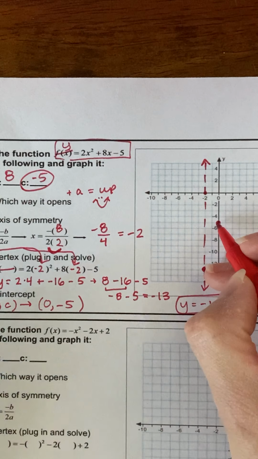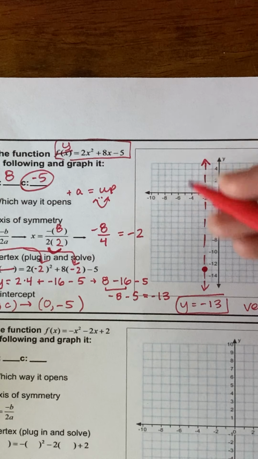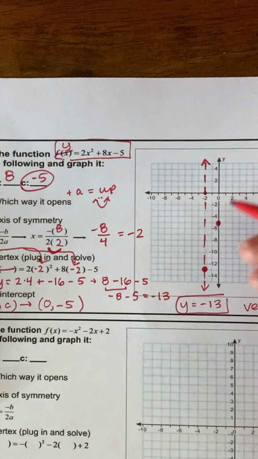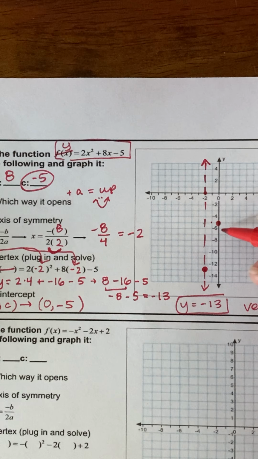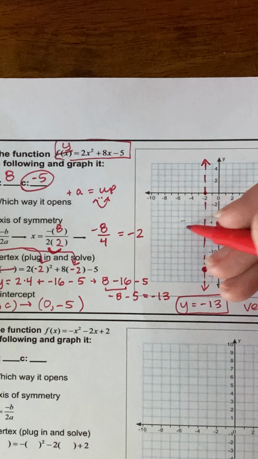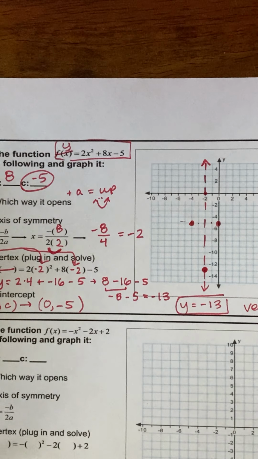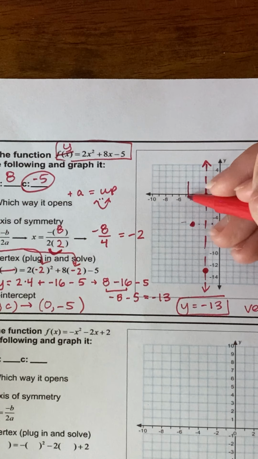So every point on the right side has a mirror image on the left side. Like this point right here, your y-intercept, from my axis of symmetry, it's 2 over to the right, right? So 1, 2. So from my axis of symmetry, on the same value of y, I can go 2 to the left and make another point. And now, as best I can, I make this into a parabola.